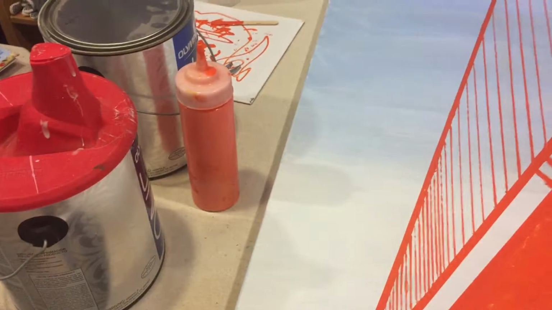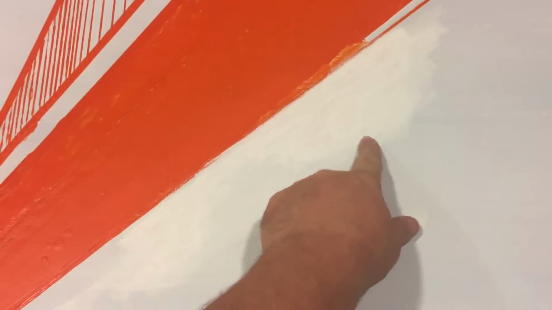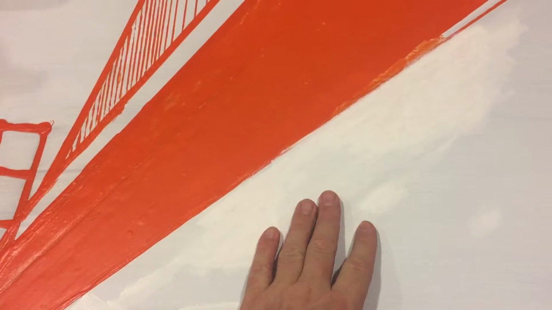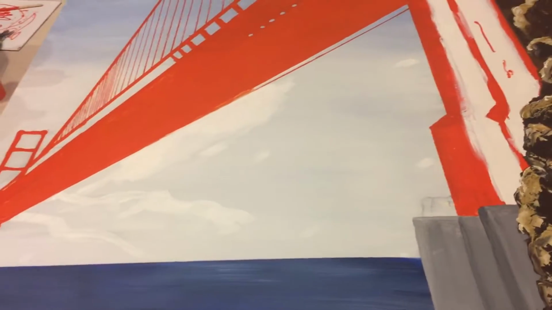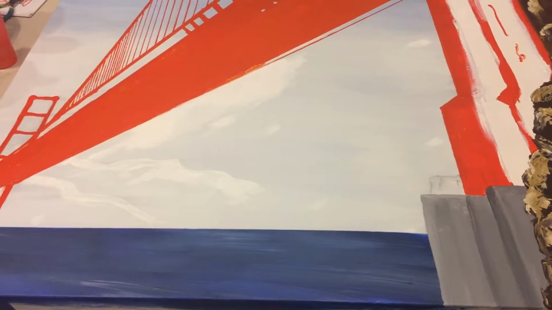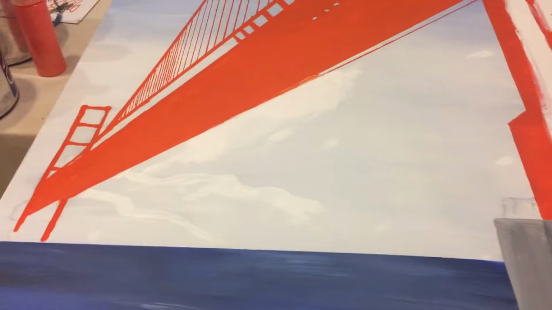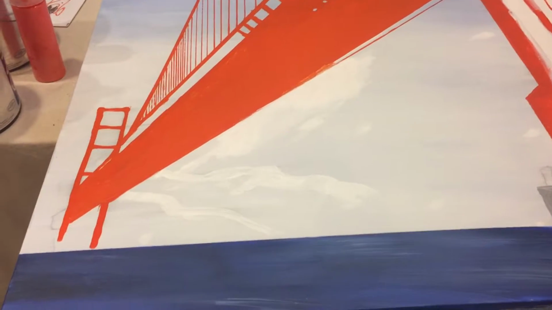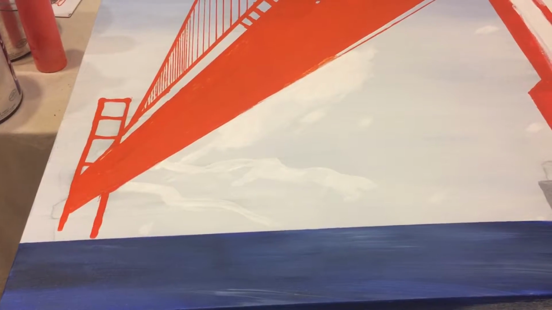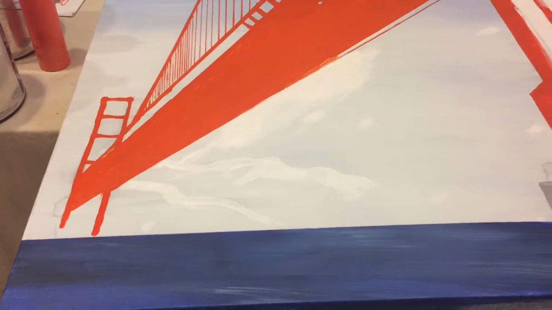But this was all done with the squeeze bottle that you see right here, and I still have some work to do on it, and I'll even point out a mistake that I made here where I drug some of the orange into the sky and I had to paint over that. So I'm going to have to add new sky. I'll probably put some sort of a ship or something out there in the water, and then in the lower left we're going to put fog that typically rolls in under the Golden Gate Bridge and sometimes engulfs the Golden Gate Bridge.